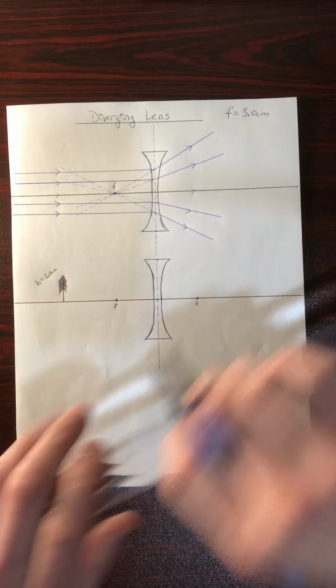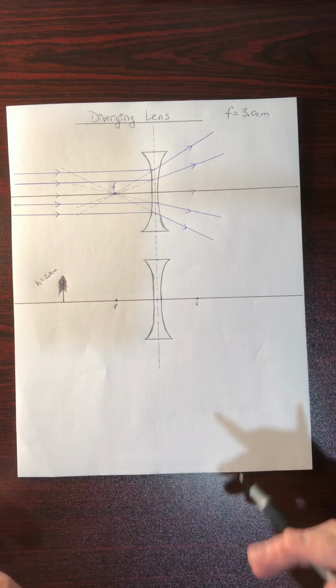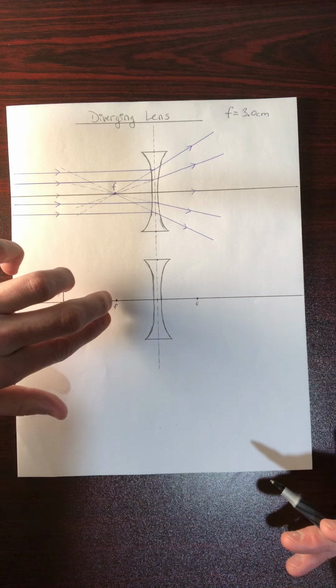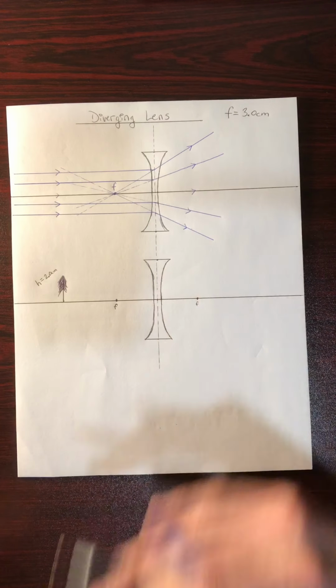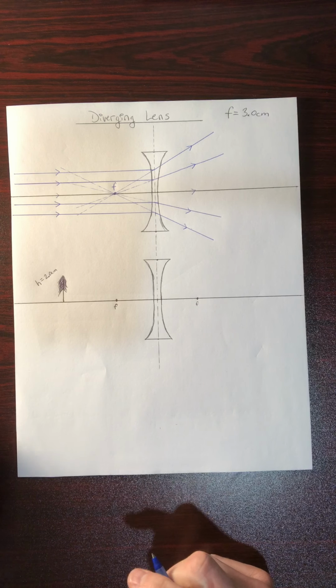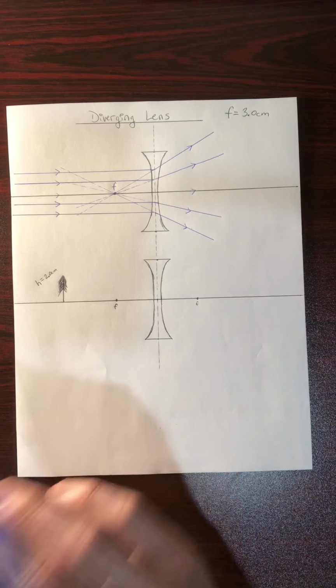Okay. And again, for the same reason as we did this for the convex case, you could have rays coming in as we did up here, and we're going to see this convergence here when we trace those rays back. And we could do it from the other side as well, and we chart out the focal point from that direction. Okay, so we've got this object out here at about 7 centimeters away.